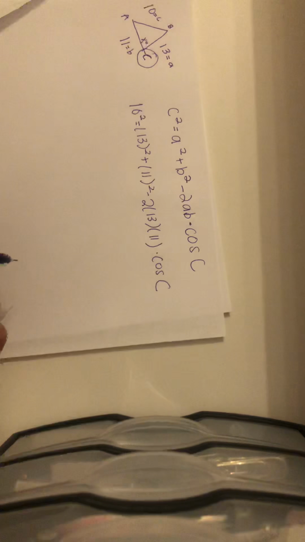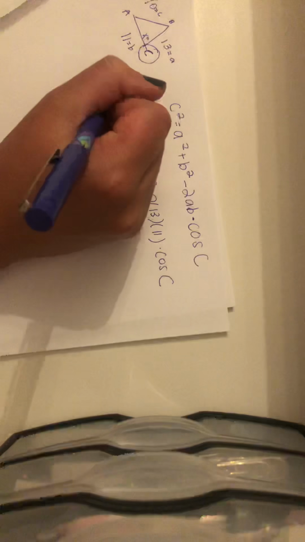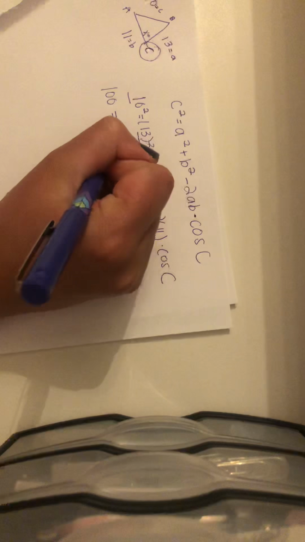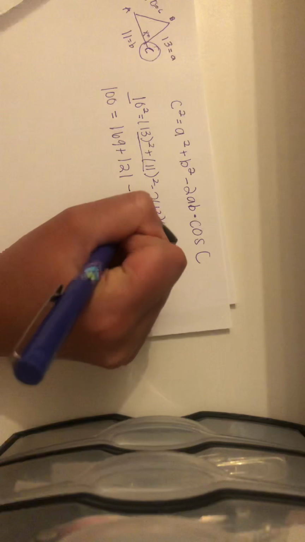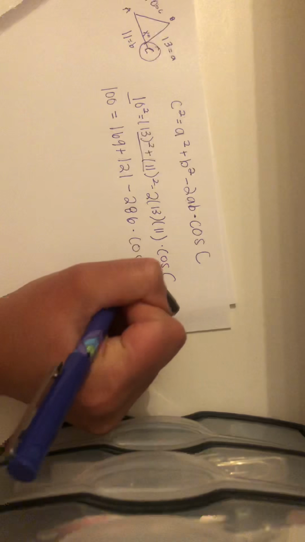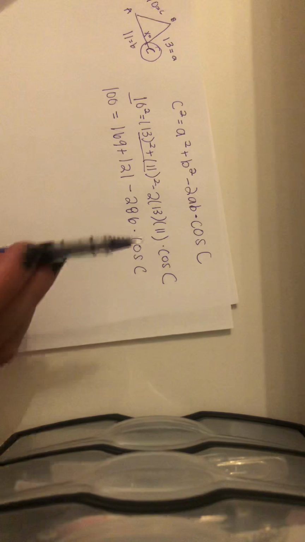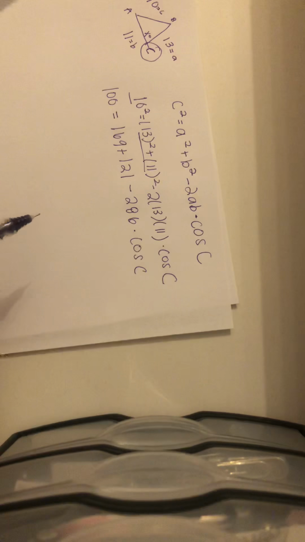We're solving for big C. So let's go ahead and solve this. We know this is 100 equals 169 plus 121 minus 286 times cosine c. 286 is what you get when you multiply all these together.